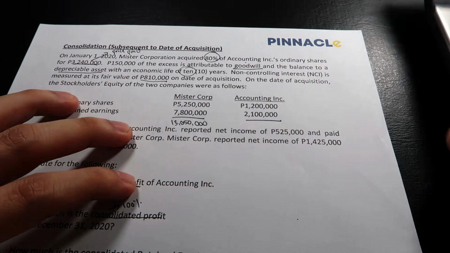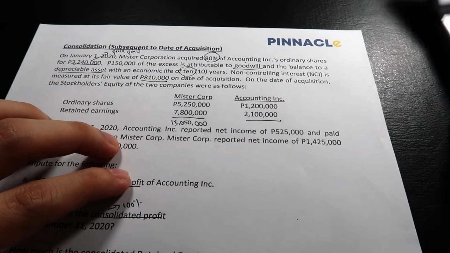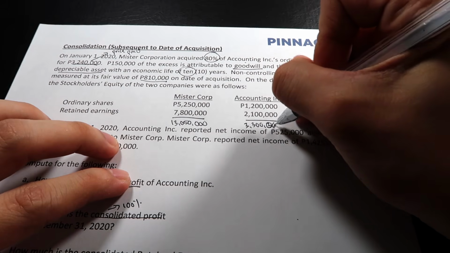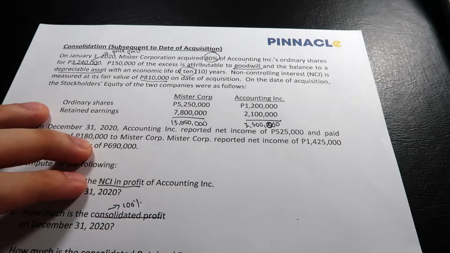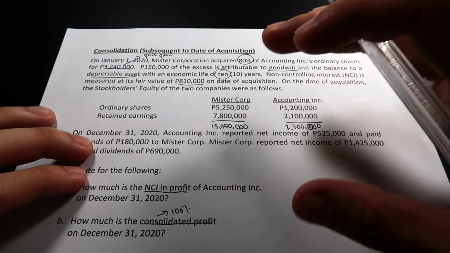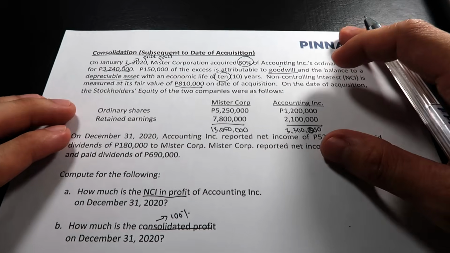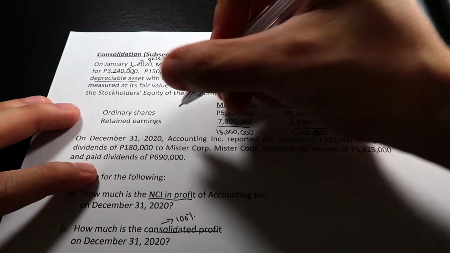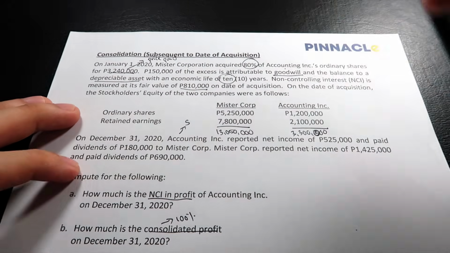13,050,000. Alright. And then for Accounting Inc., 1.2 plus 2.1, this is 3.3 million. Okay, 3.3 million. Alright. So, kinompute ko lang yung equity of the parent and the subsidiary. Okay. On December 31, 2020, Accounting Inc. Accounting is the sub. Lagay ko, sub.